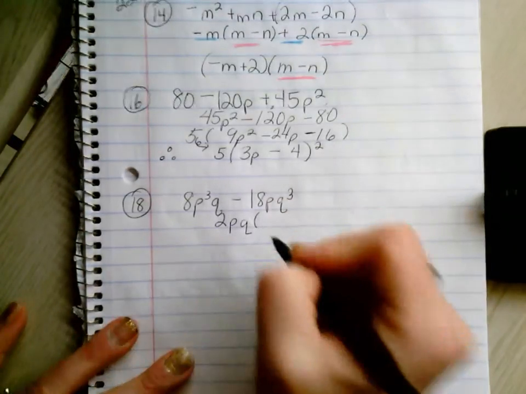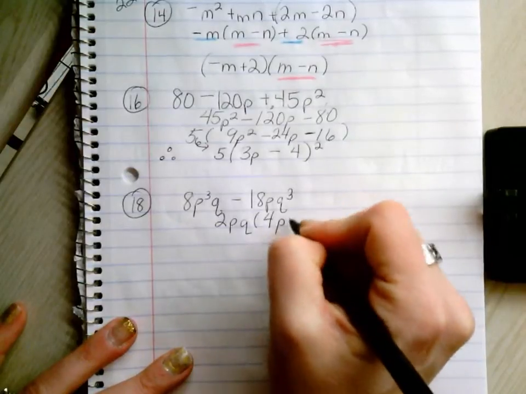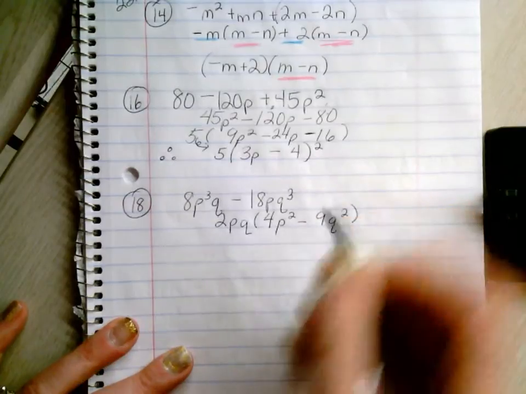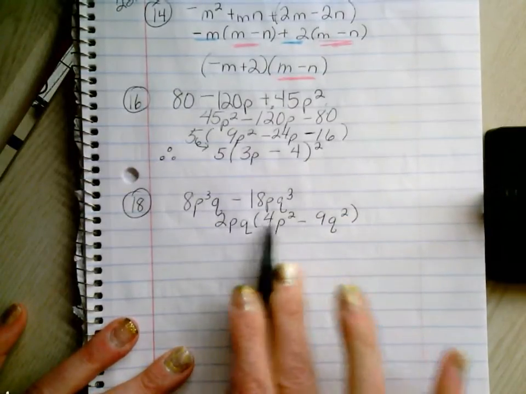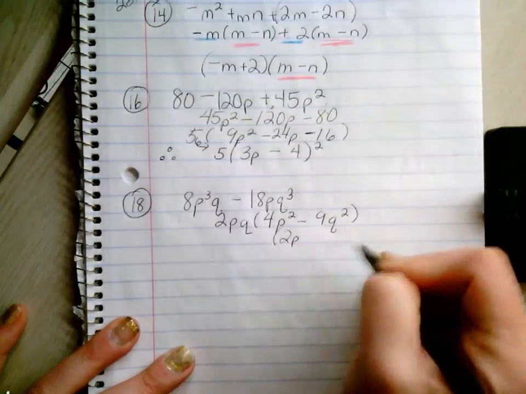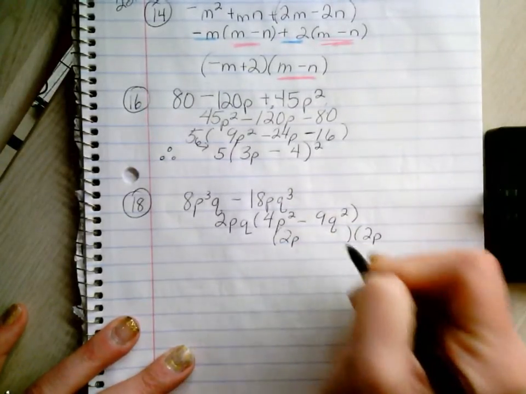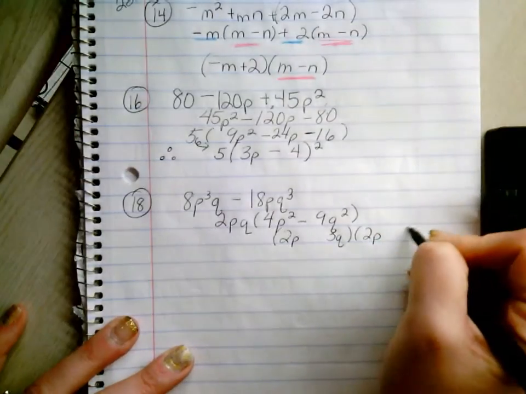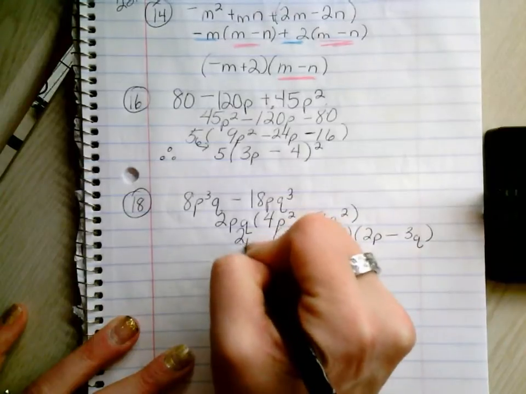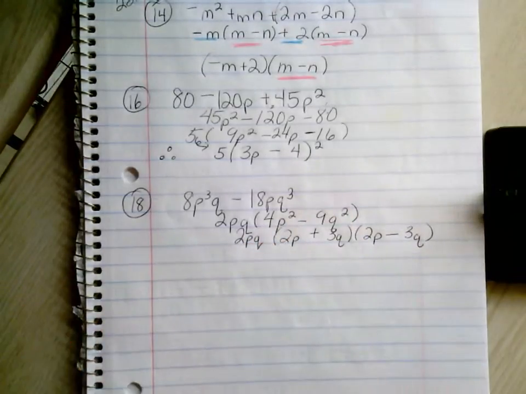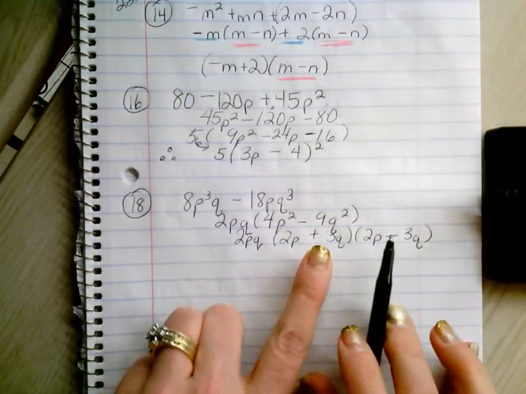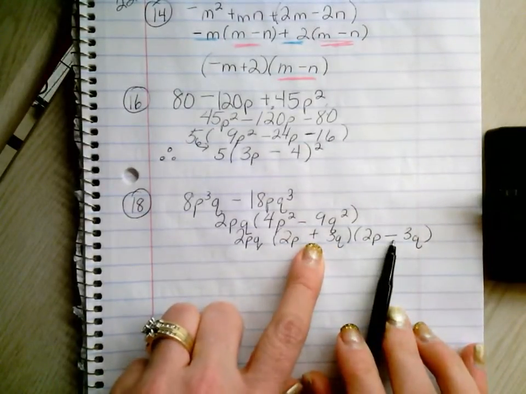After I pull that out, I'm left with 4p squared, yep, minus 9q squared. The difference of two perfect squares, square root of each, separated by a positive and negative. Square root of each in the first position, last position, separated by a positive and negative.